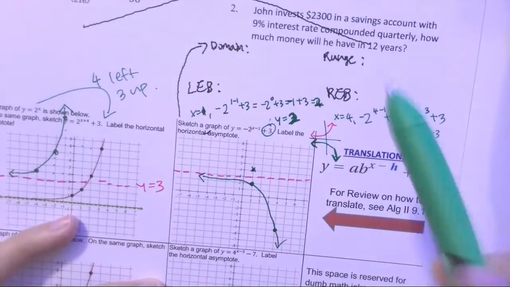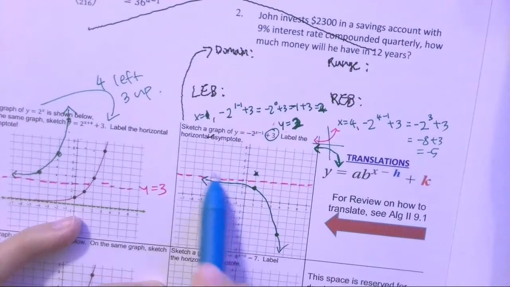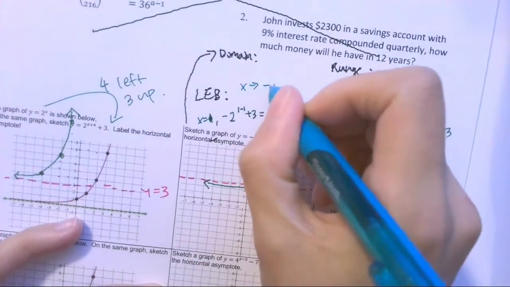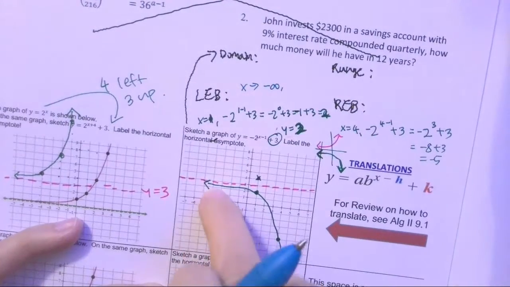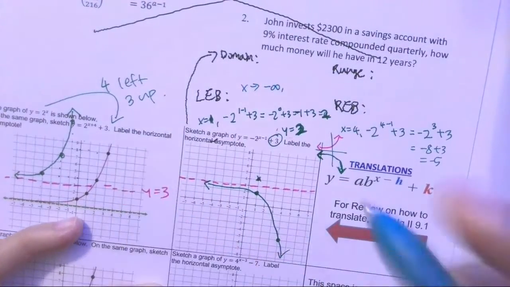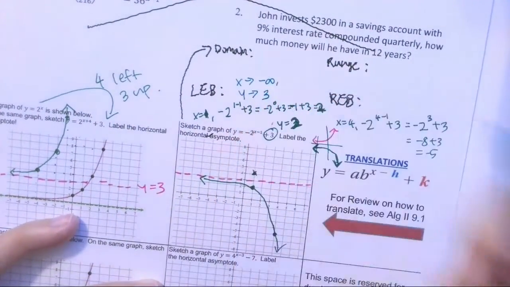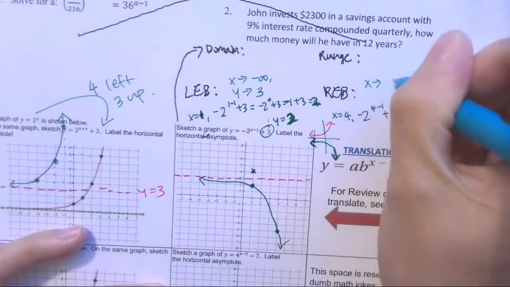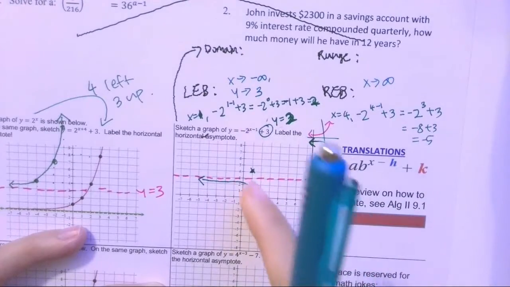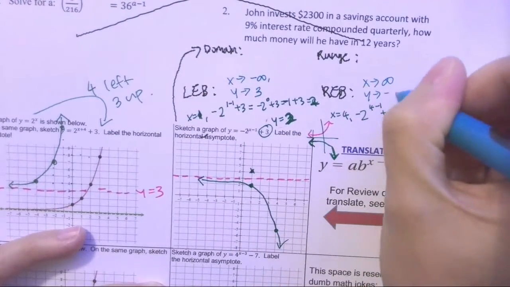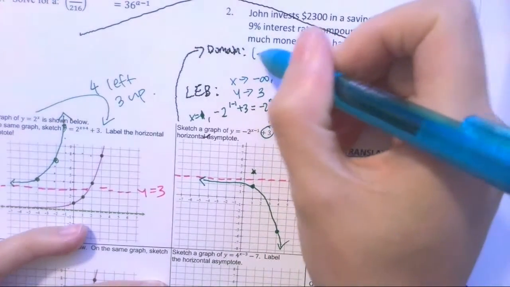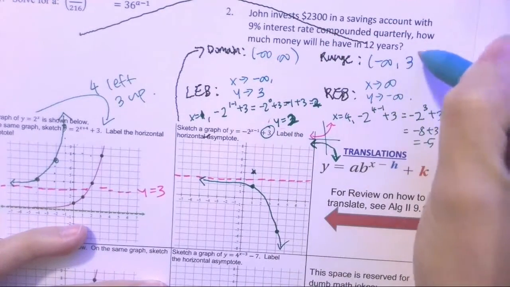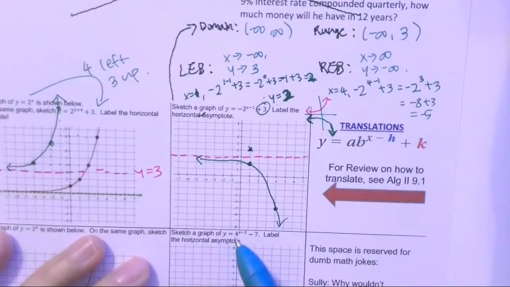For this one, what will be the left end behavior? Left end behavior, what happens to x when I go to the left? x is going to go to negative infinity. But where is y going? y is going to get closer to 3. So y is going to get closer to 3 for the left end behavior. Right end behavior, x is going to go to positive infinity as y goes where? Negative infinity. Domain, negative infinity to positive infinity. Range, negative infinity to 3, with a parenthesis, because it's all below 3.